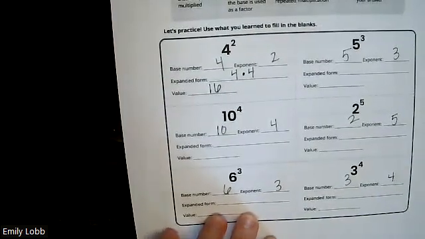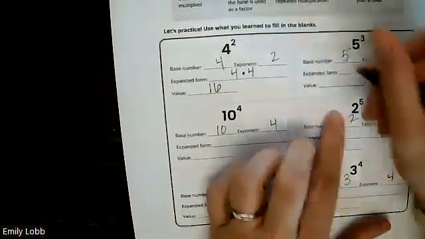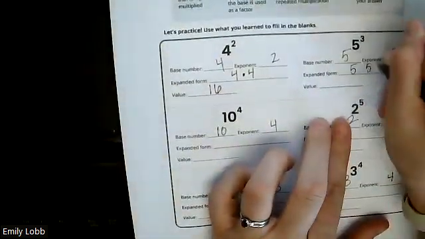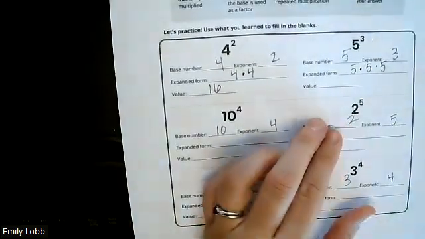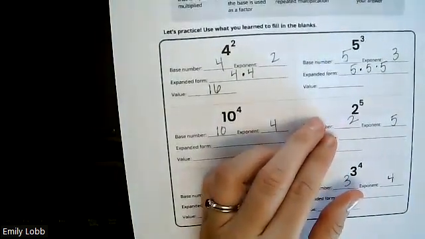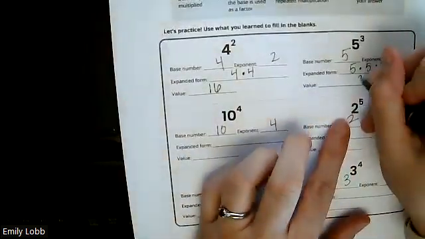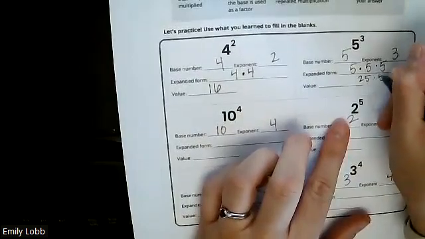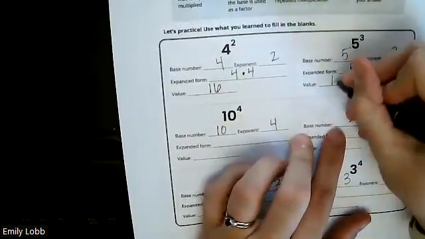All right. How many times do I have a factor of 5? 3 times. 1, 2, 3. I'm putting a dot in between. It is not 75. 5 times 5 is 25 times 5. Think about quarters. That's $1.25, right? 125.